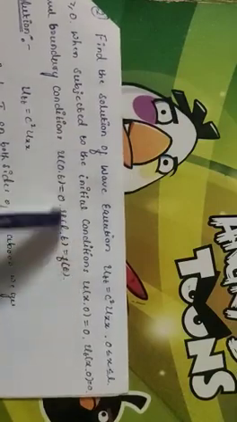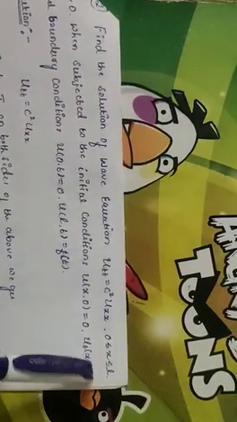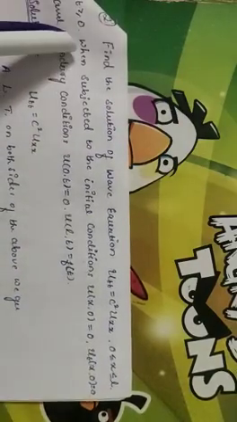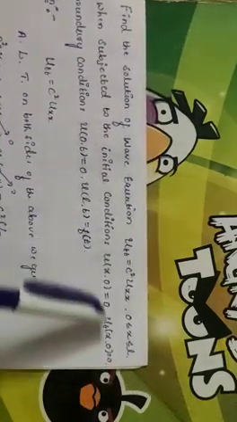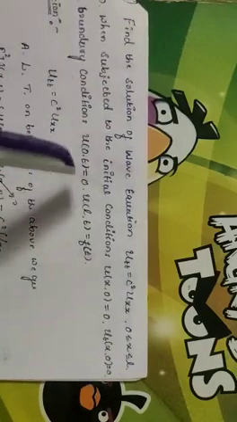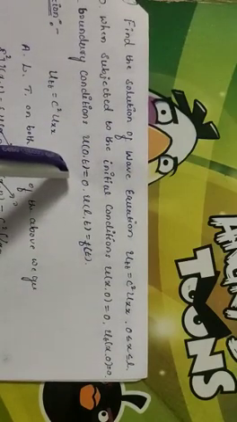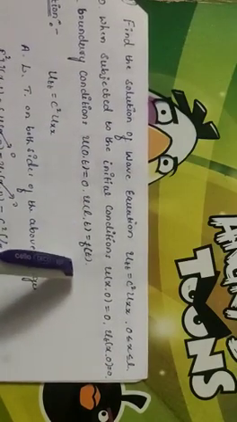So this is the wave equation. Here x lies between 0 to L and t greater than or equal to 0, when subjected to the initial conditions. These two are initial conditions and these are boundary conditions: U of 0 comma t equals 0 and u of L comma t equals f of t.